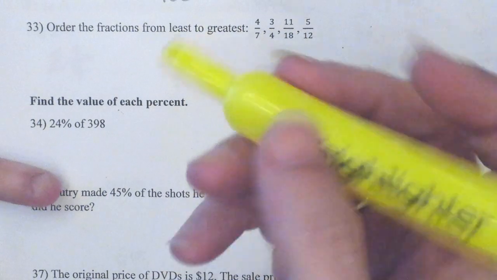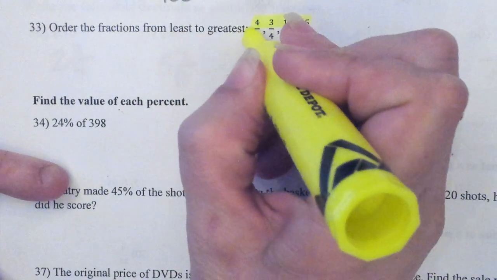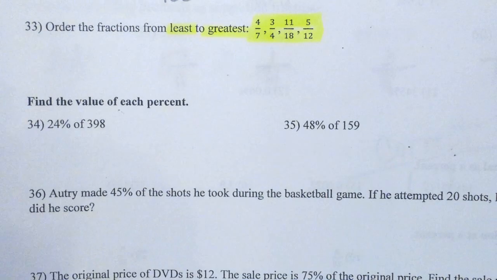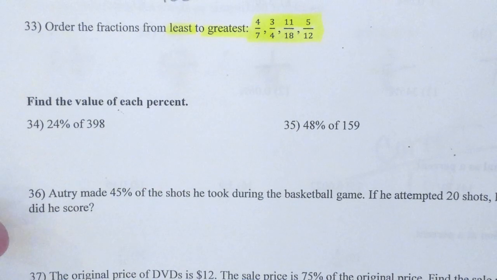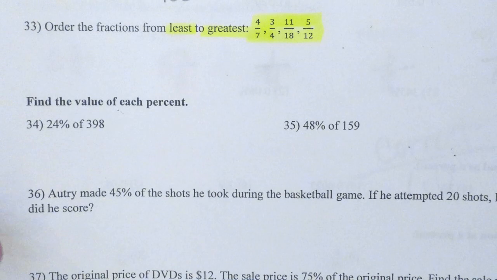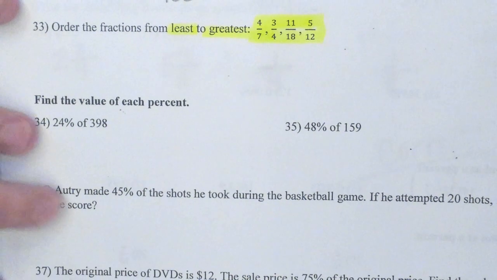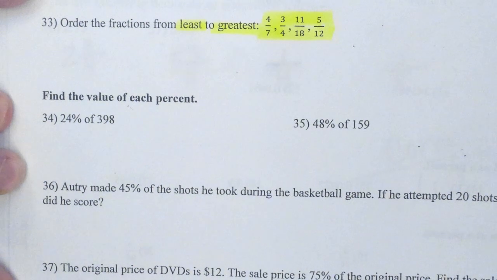Well, when I see numbers like 7 and 18, it's just not that easy to come up with a common denominator. So, what I'm going to do is honestly change them to a decimal. Because I've got a calculator, it's not that bad. Then, when I compare them, it's kind of like comparing money.